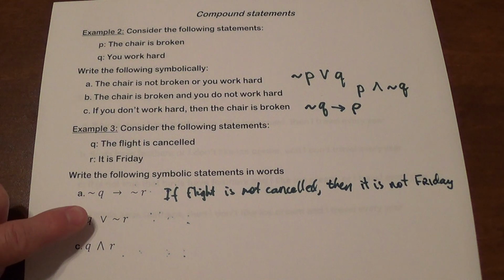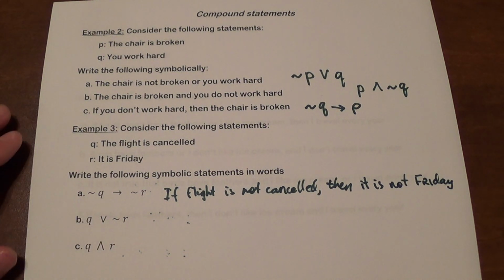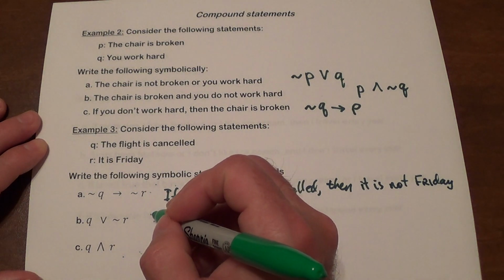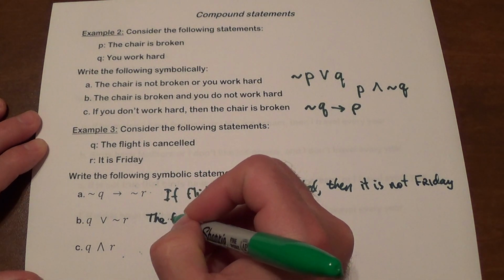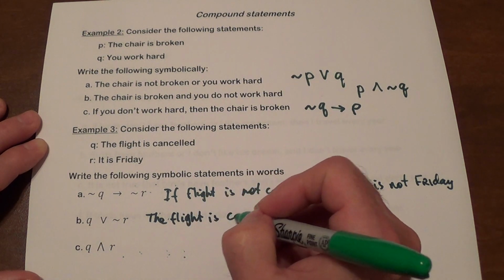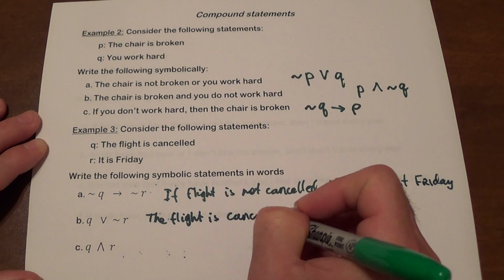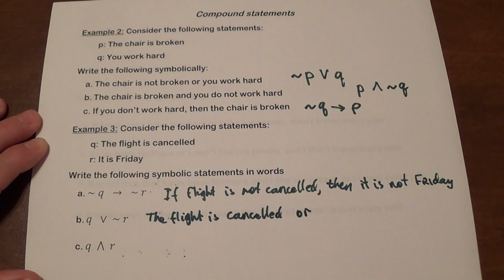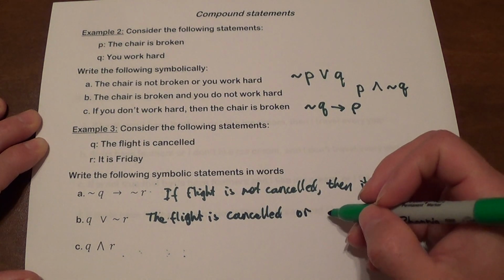Q or not R. The flight is cancelled, or not R, it's not Friday.